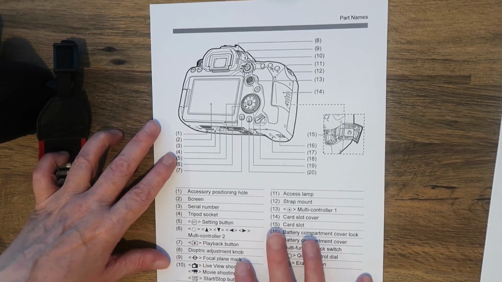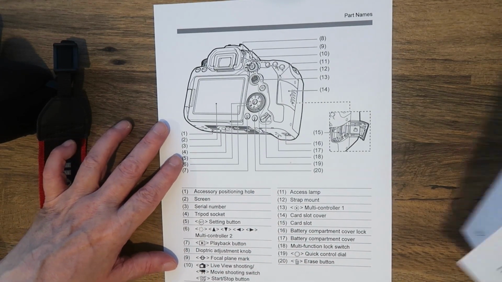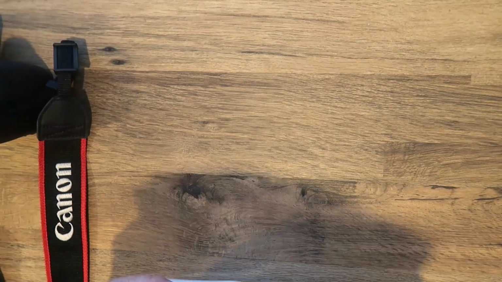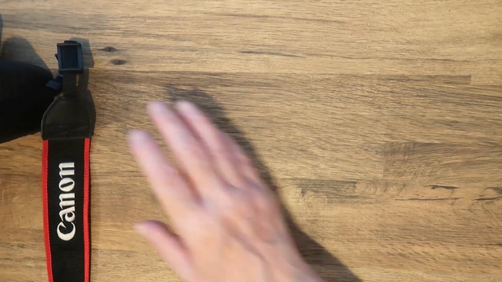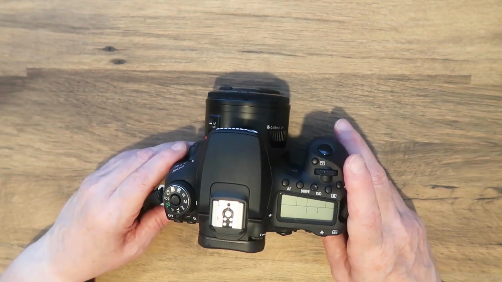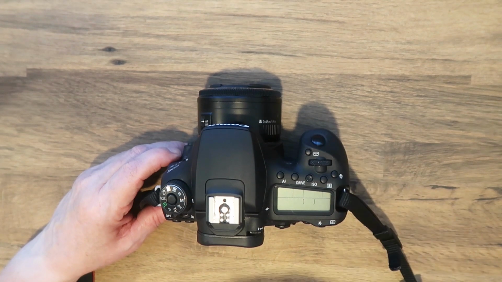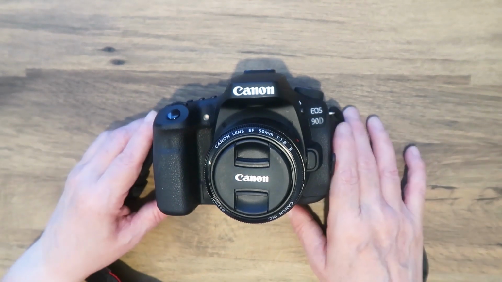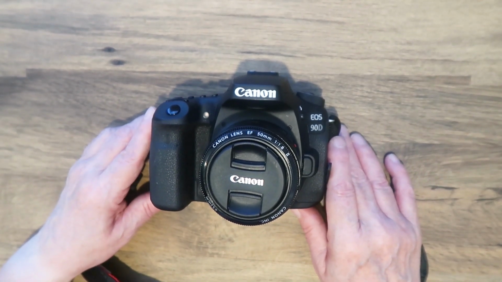So there's quite a lot to take in with a DSLR camera. I'm going to try and make it as easy for you to follow as possible, because if you're new to using DSLR cameras, you need to know the basics. Start with the basics and then you can build up after that. So let's start with the front of the camera.